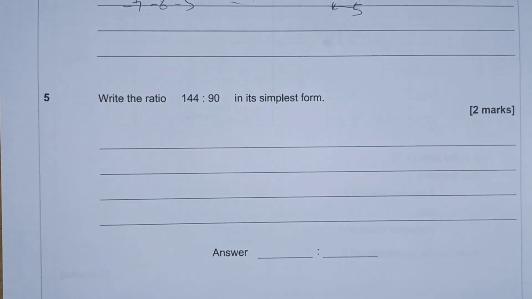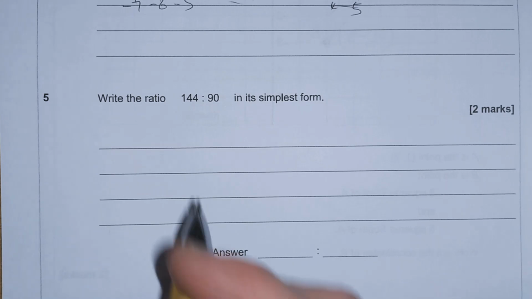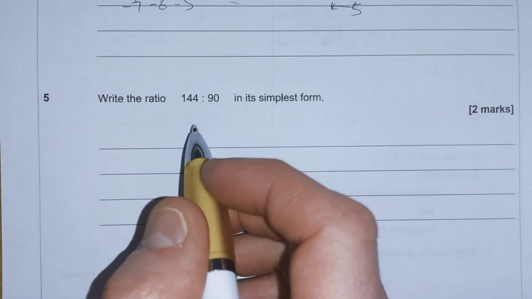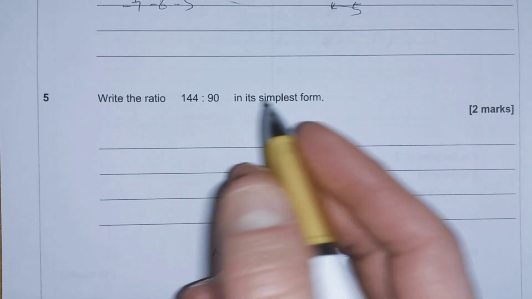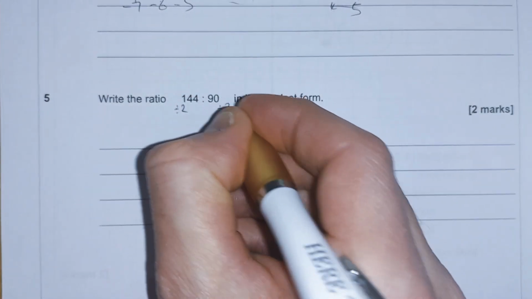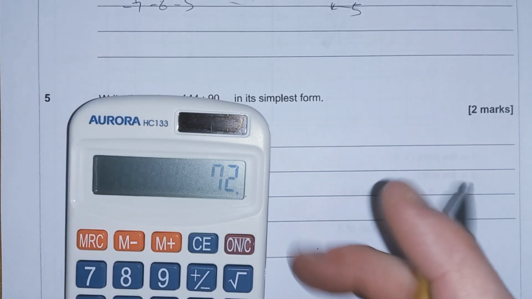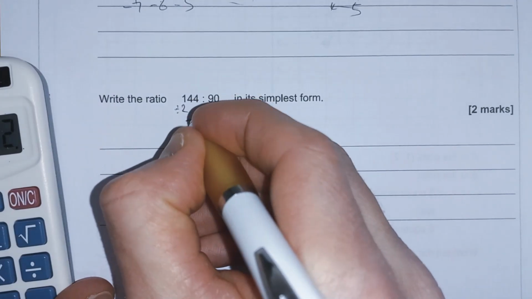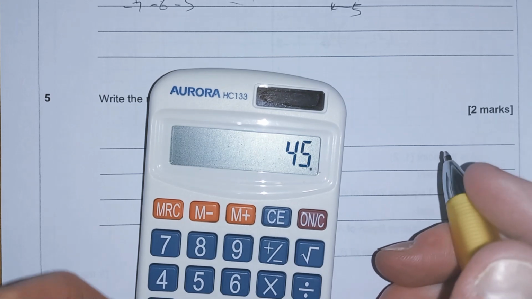Question 5. Write the ratio 144 to 90 in its simplest form. So this is like simplifying fractions. You're looking for common factors, so a number that goes into both of these without leaving any remainder. So I'm not going to complicate it, I'm just going to say they're both even numbers, so I'm going to divide both by 2. And I've got my calculator to help. So 144 divided by 2 is 72, and 90 divided by 2 is 45.